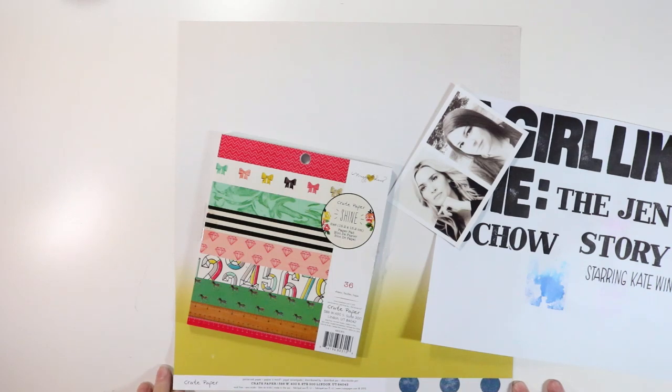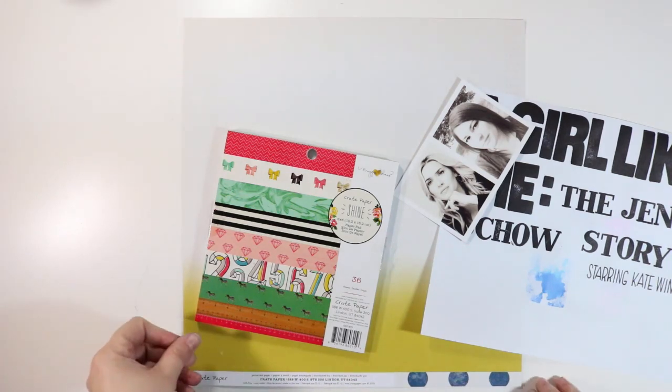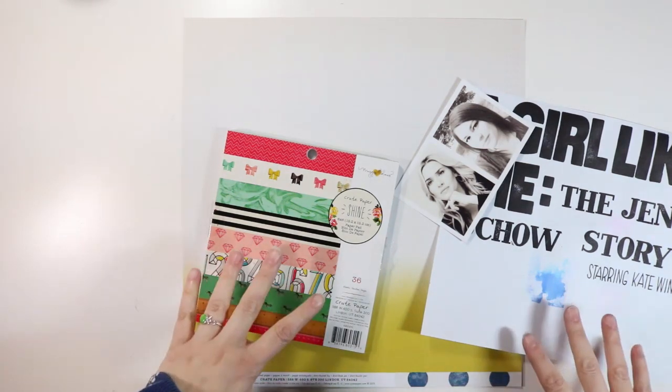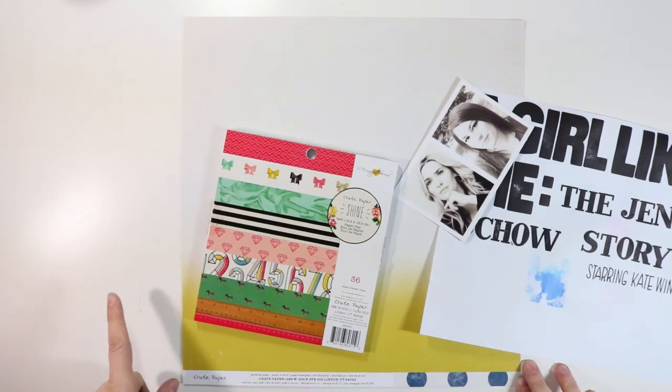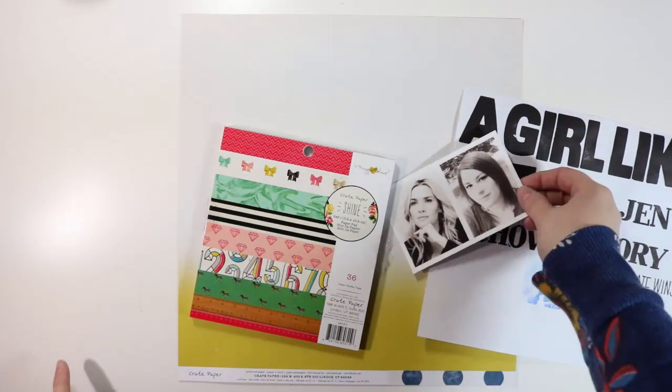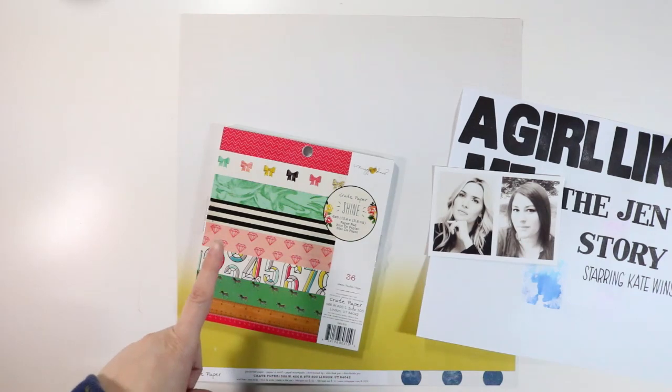So the other day in the Faith Hope Washi Facebook group, I think it was Suze who asked the question, if a movie star were to play you in a movie, who would it be? And I said Kate Winslet. And everyone was just kind of talking about how it would be fun to make a layout about that. And so I'm totally going to do that.